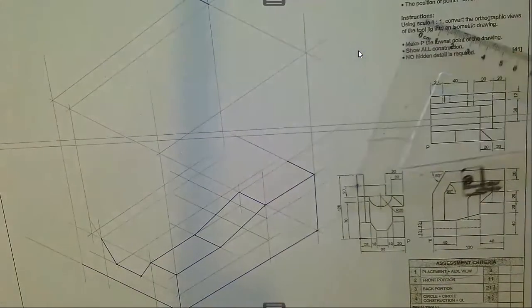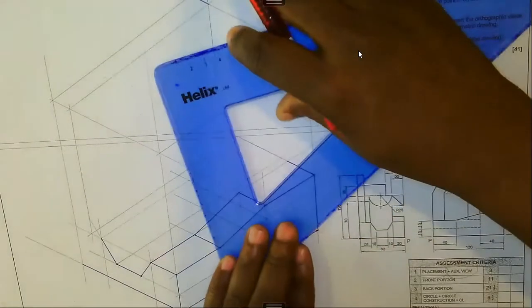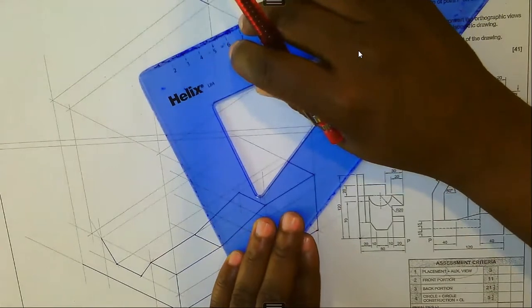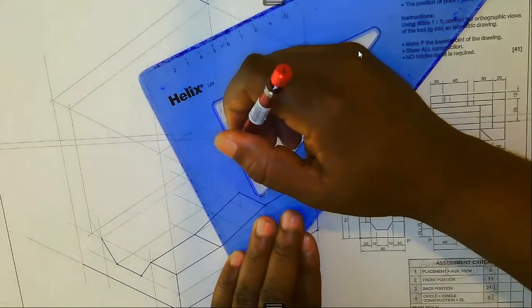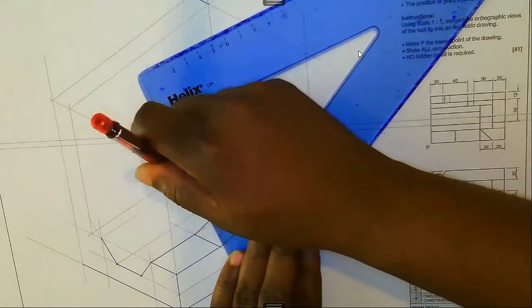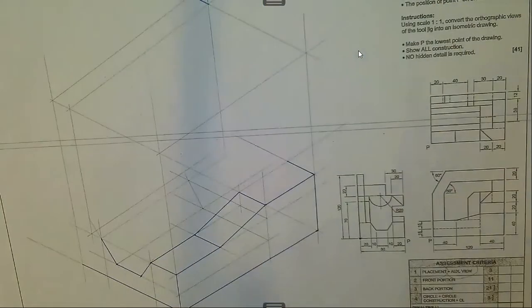So what you need to do, you connect this one to here. Like that. So this would enable us to define certain details which are not going to change or which are not going to be affected by anything.